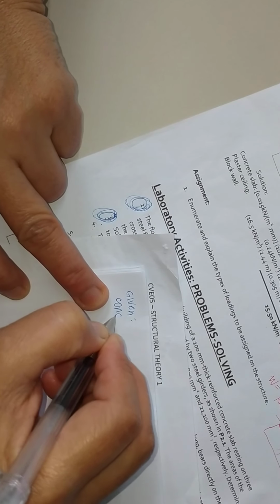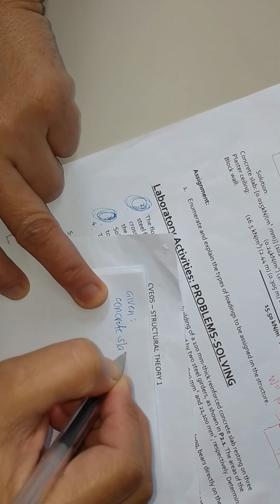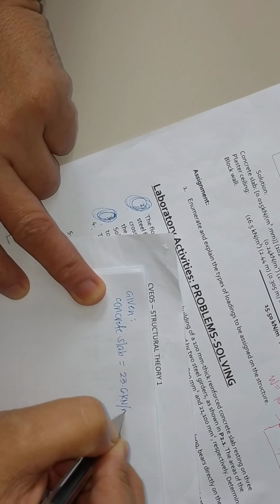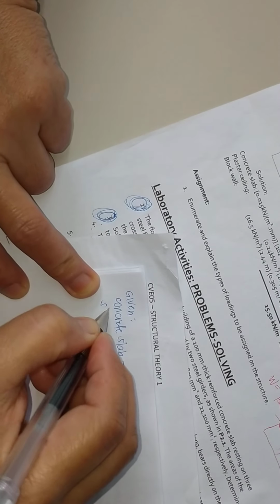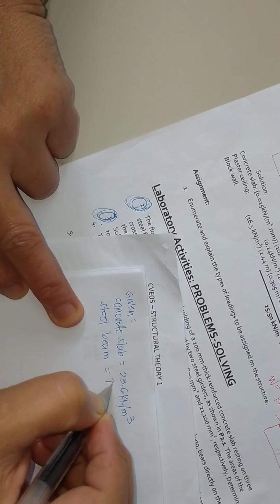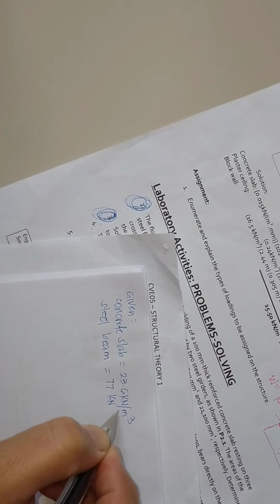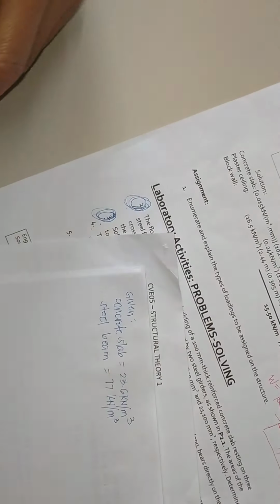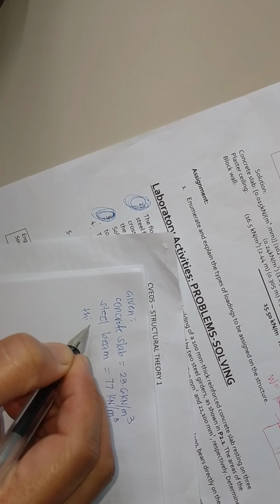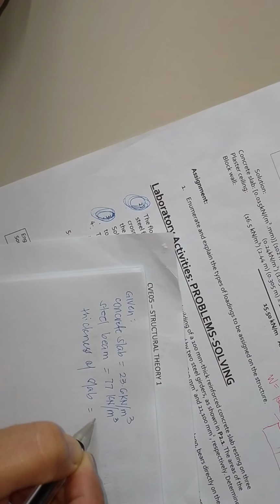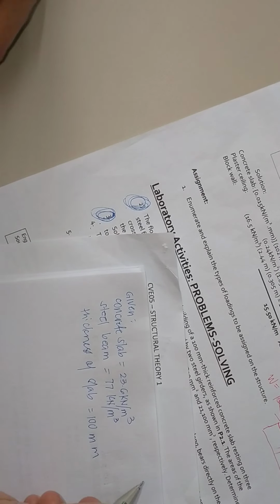For concrete slab, the unit weight is 23.6 kilonewton per cubic meter, and for steel beam, 77 kilonewton per cubic meter. This is from the table. Thickness of slab, 100 millimeter. Okay, back to the figure.